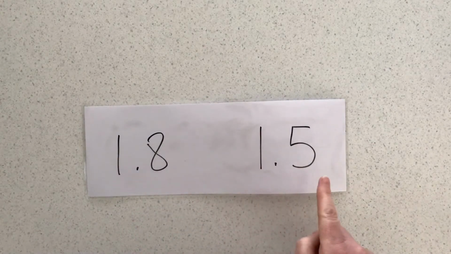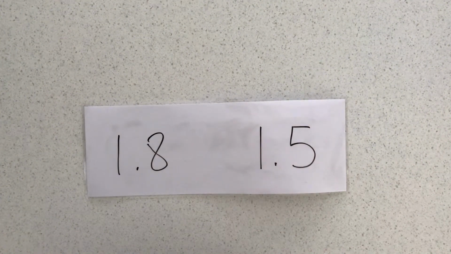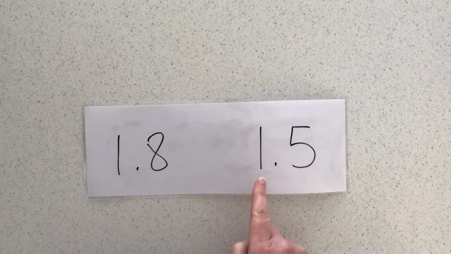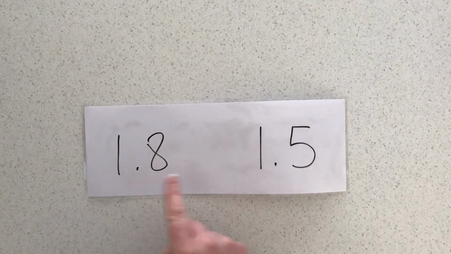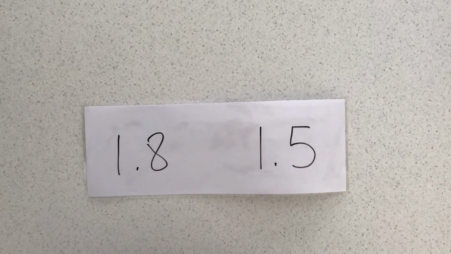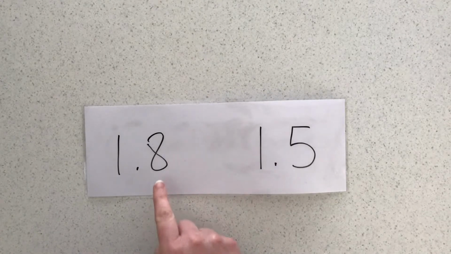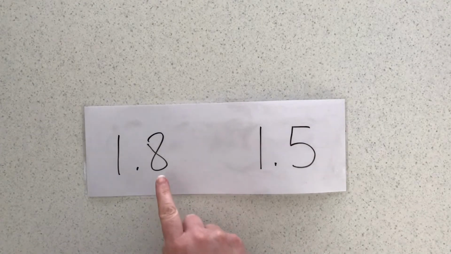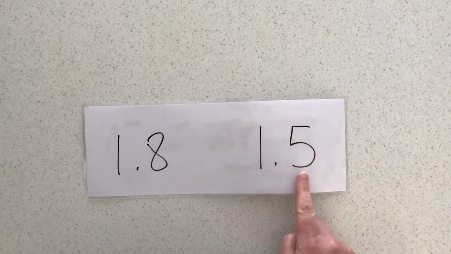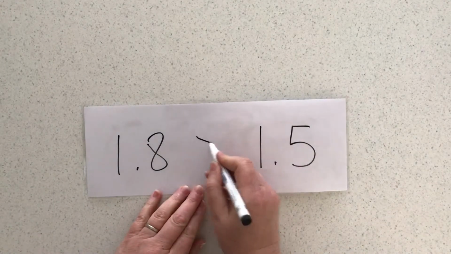1.8 and 1.5. To compare two numbers, we compare digits with the same place value, starting with the largest place value digit. The ones digit has the largest value, so we start by comparing these. 1 and 1 are equal. Because of this, we now need to compare the digits in the column that has the next largest place value. The tenths column has the next largest place value, so we can compare the tenths. 8 tenths is greater than 5 tenths, so 1.8 is greater than 1.5.